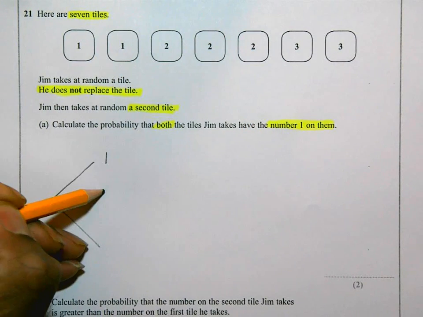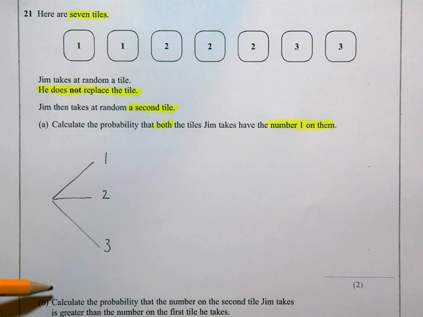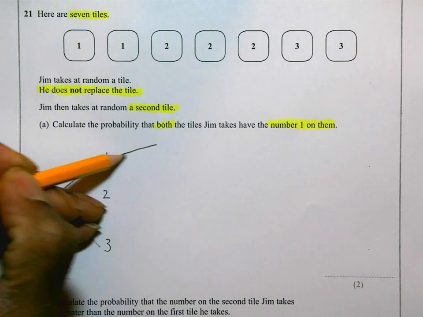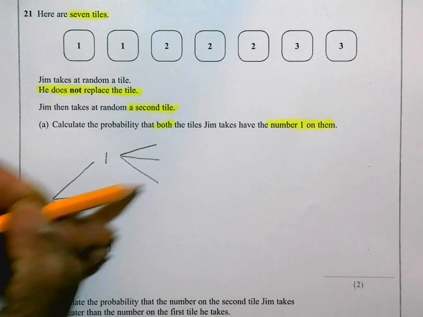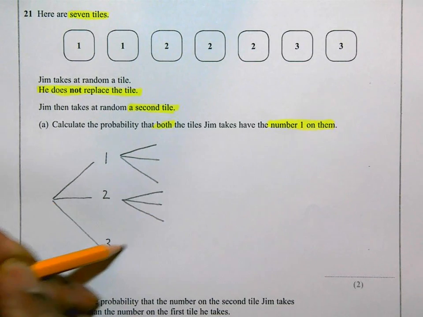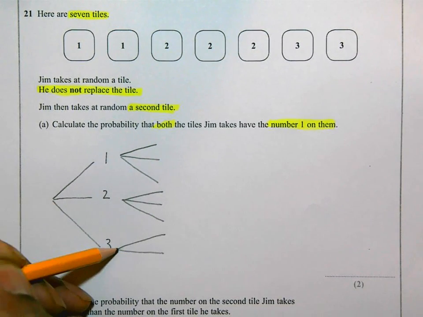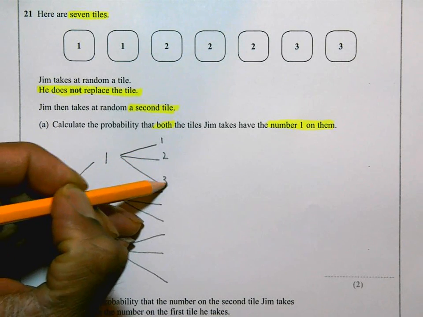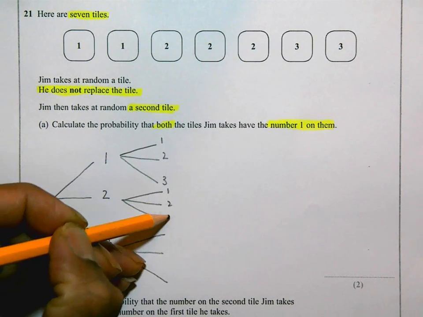When he picks the second tile, he can get 3 possible results as well. Again he can get a 1, 2, or 3.